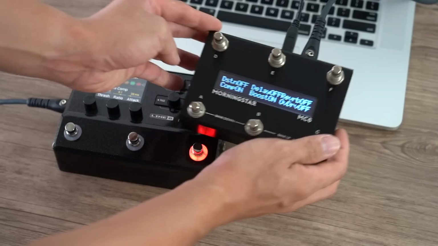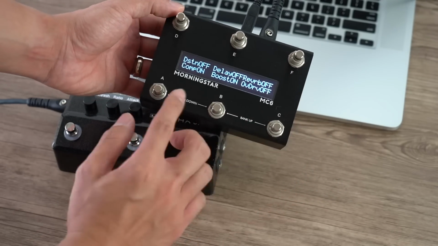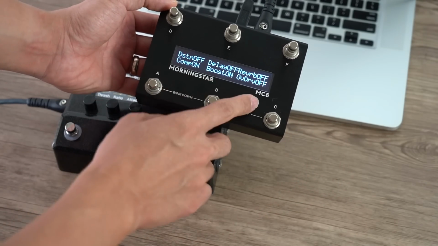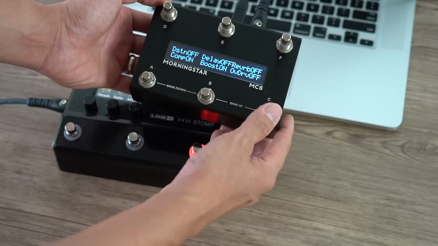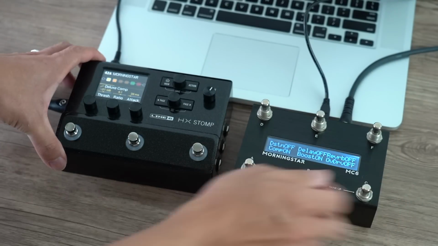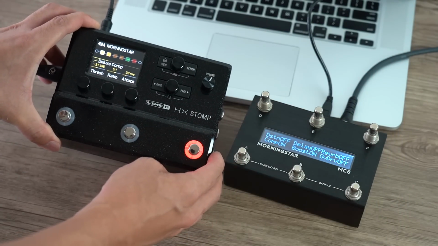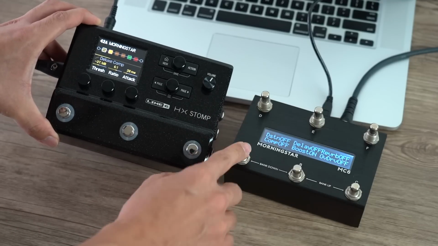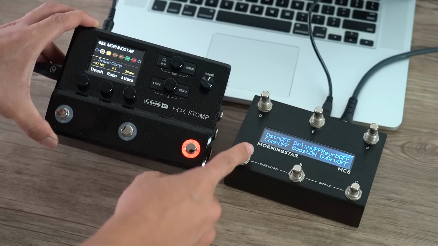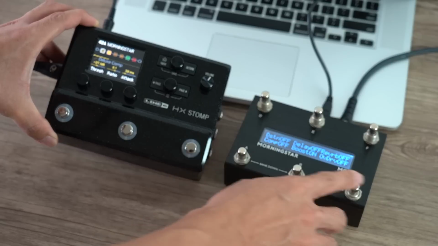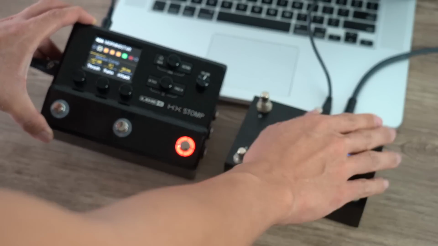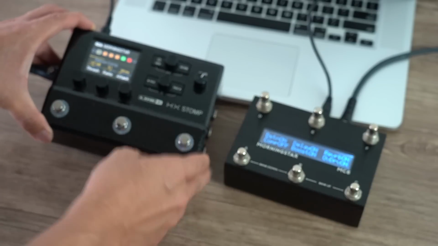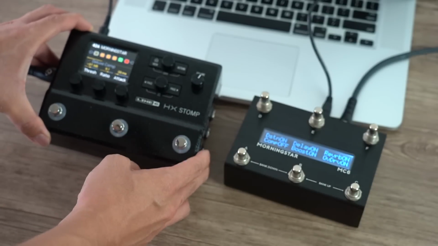Now on the MC6, you can see everything's been programmed nicely here. We have compressor, boost, overdrive, distortion, delay, reverb, and so on. They all correspond to the individual effects blocks we have in this preset, which we've named Morningstar. Straight off the bat, you see I'm controlling the first block, which is the compressor, and then boost, and then everything else. So immediately, full control over every single effects block on the HX Stomp.